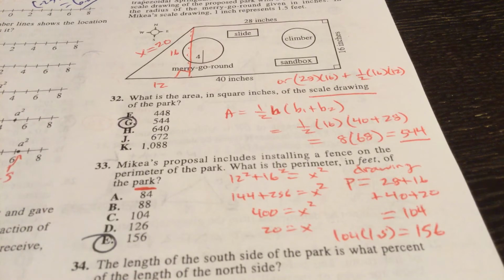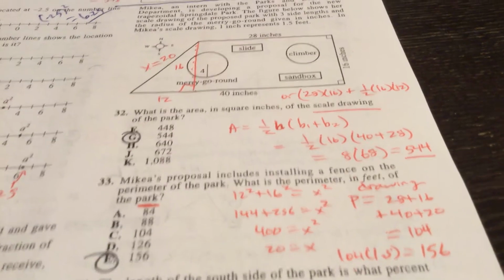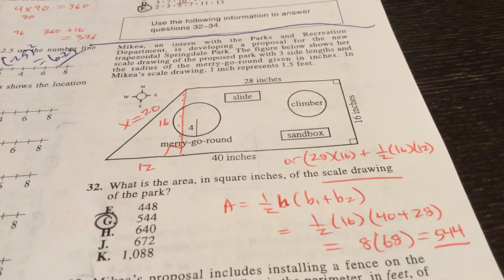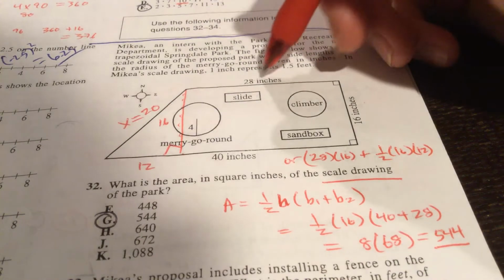The proposal includes installing a fence on the perimeter of the park. What is the perimeter in feet of the park? Okay, so you got to be careful. An inch represents 1.5 feet. So let's first off find the perimeter in inches.